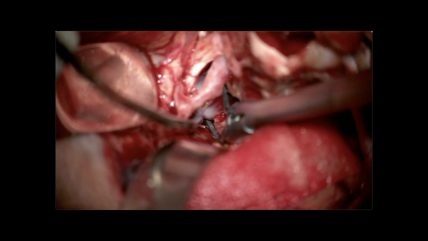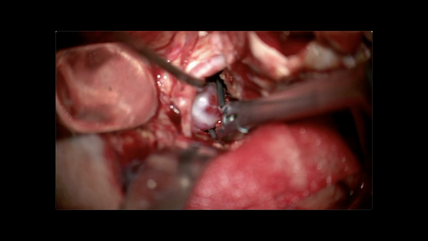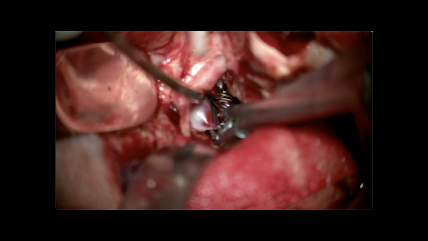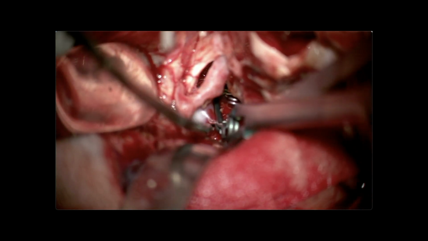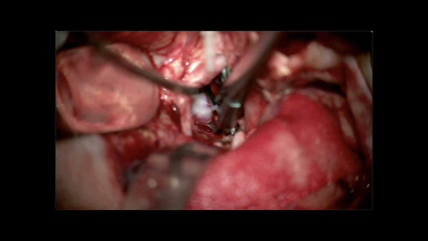Dissection of the aneurysm neck and clipping with a curved clip is performed. Clipping should be performed only after evaluating the course of the perforating arteries. An additional clip is applied.